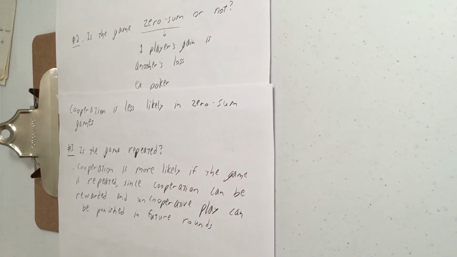We'll see several examples in that. We'll actually have a whole chapter dedicated to repeated games, and we'll see how that works.